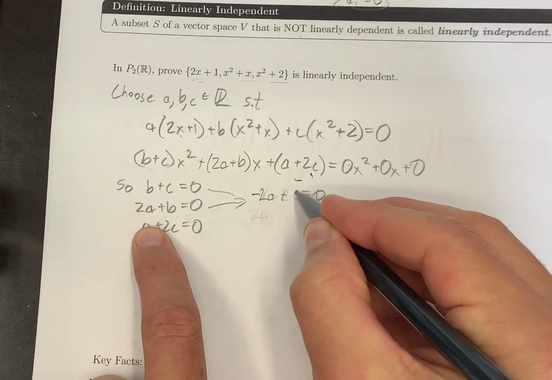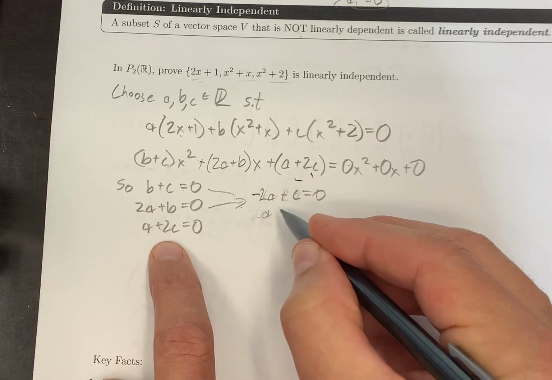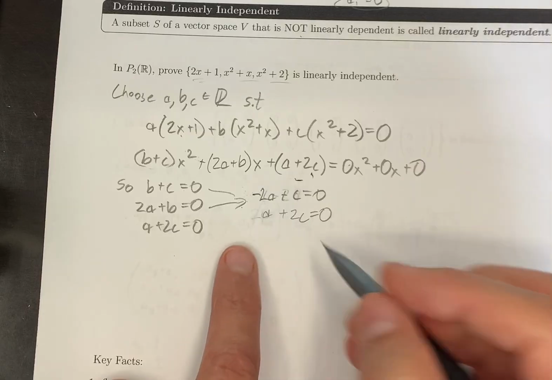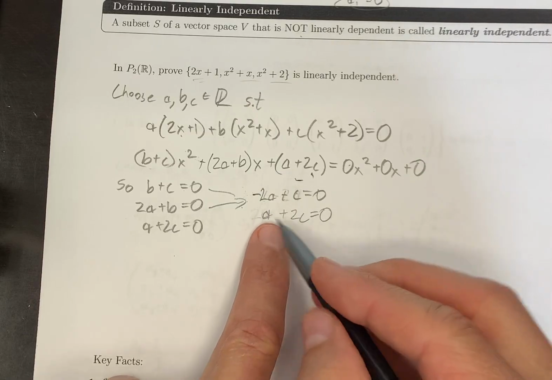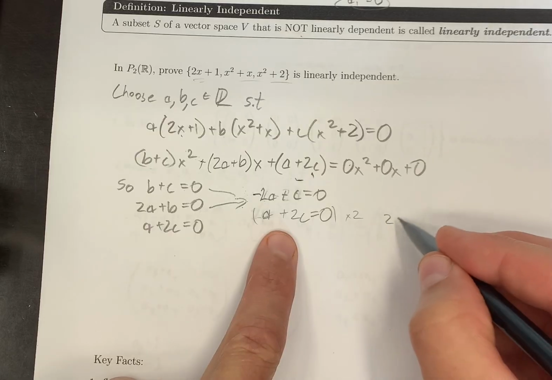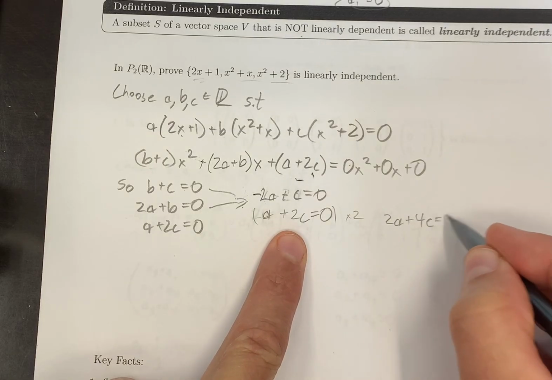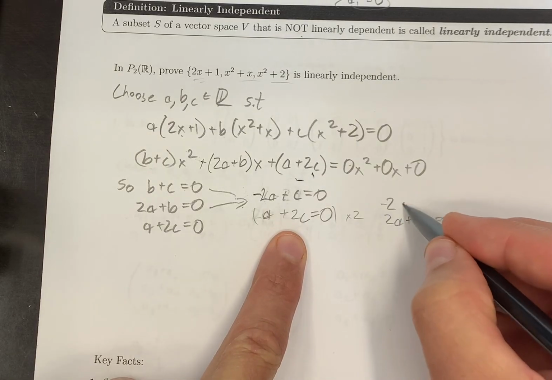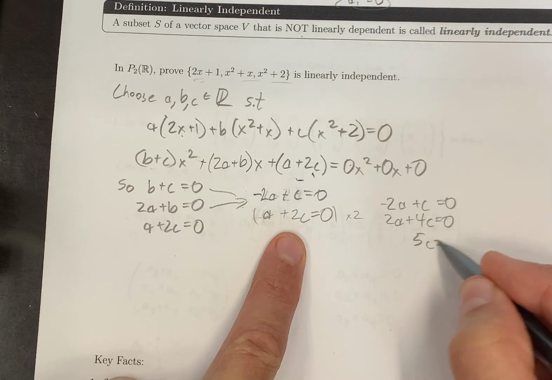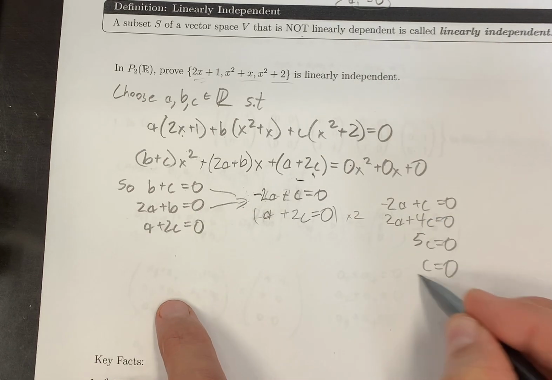Negative 2a plus c equals 0, and a plus 2c equals 0. And so then I will scale this second one, multiply it times 2. So I get 2a plus 4c equals 0, and negative 2a plus c equals 0. And so that's 5c equals 0, or c equals 0, right?